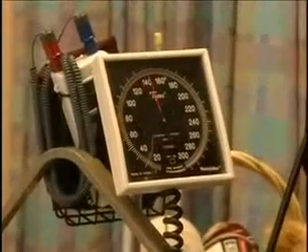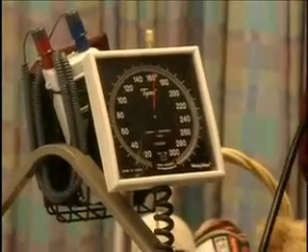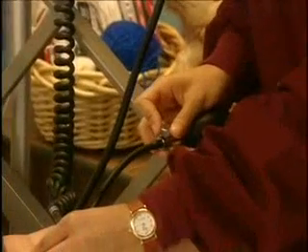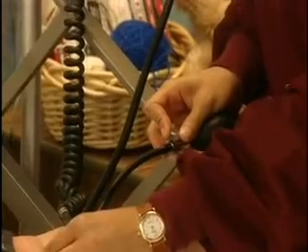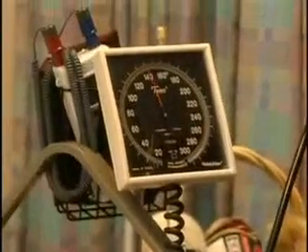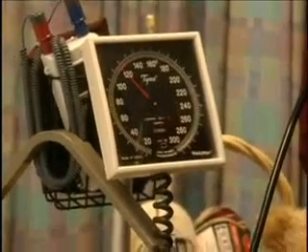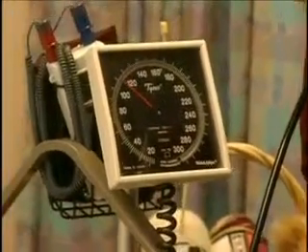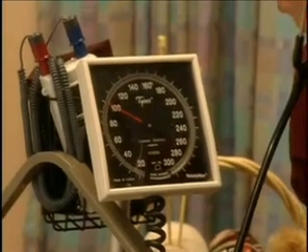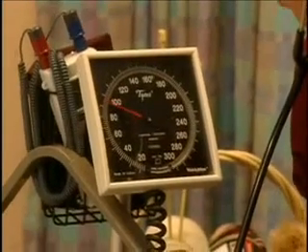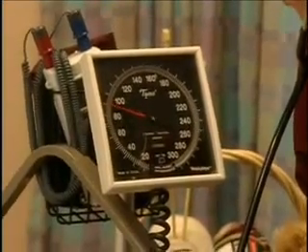Okay, wonderful. Now slowly open the valve on the bulb and let the air out about 2 to 3 millimeters of pressure per heartbeat. When you hear the first sound, that's your systolic pressure. I hear it. Good. Keep deflating until the sound becomes muffled, and then continue to deflate until the sound disappears. Now, you might hear them together or separately, but once the sound disappears, that's the point of diastolic pressure.